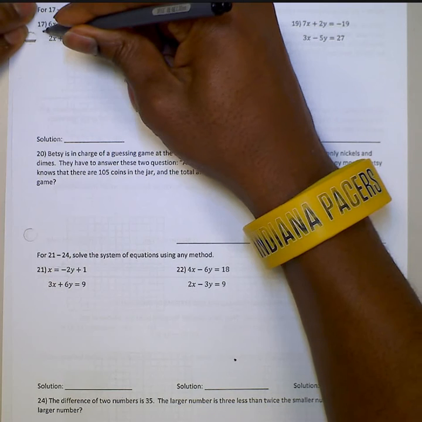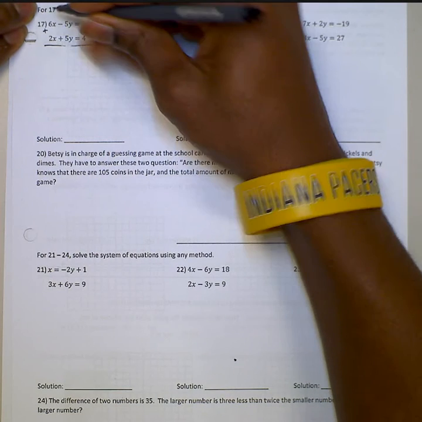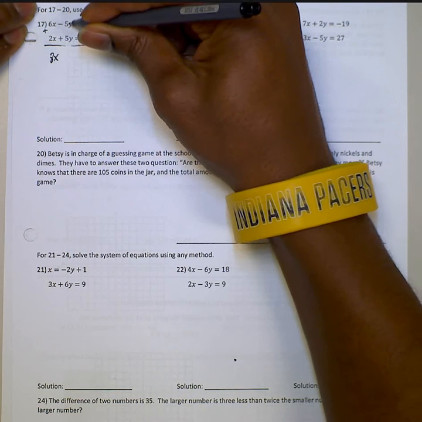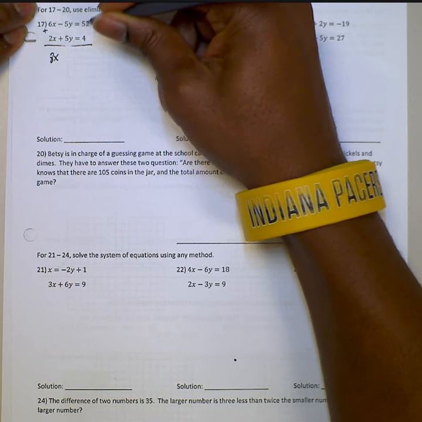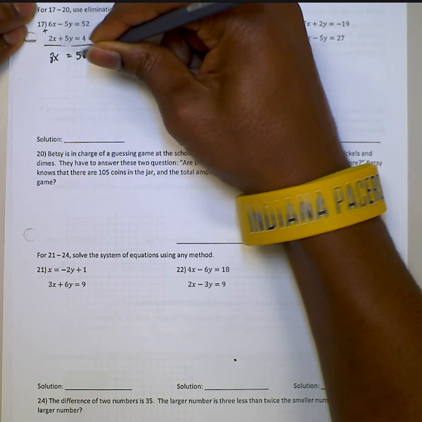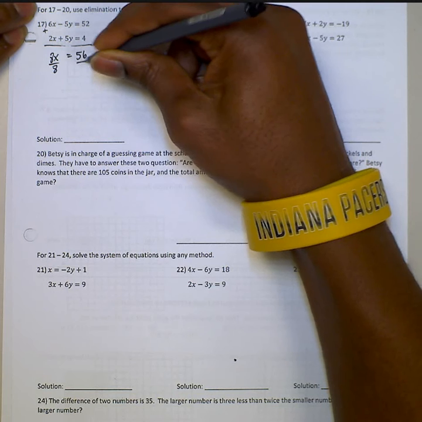We add our two equations together, and have 8x. The y's cancel out, negative 5y plus 5y is 0, equals 56. Divide by 8. x is 7.